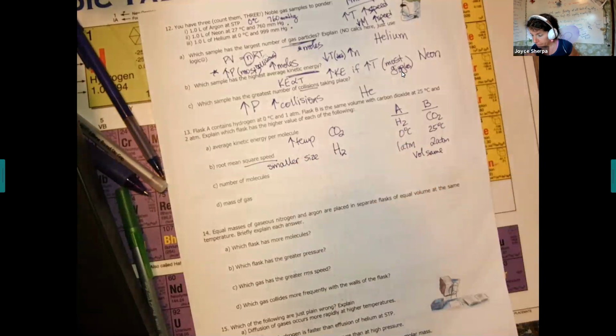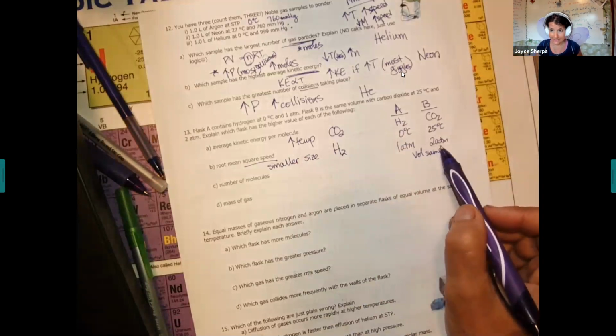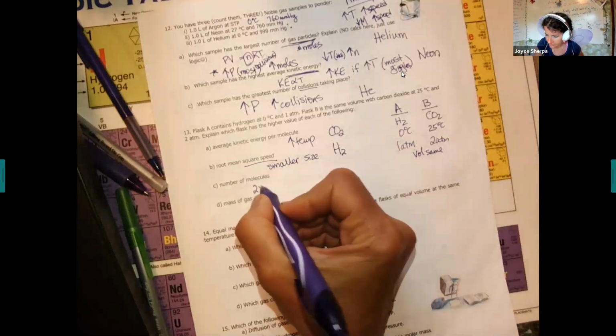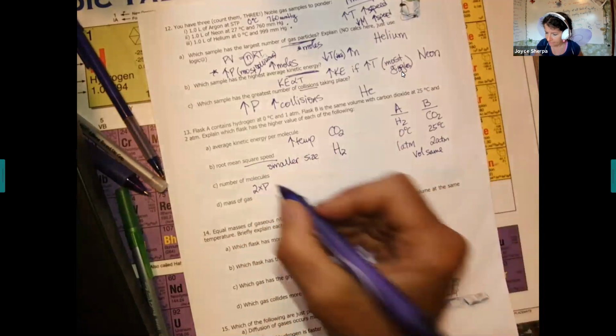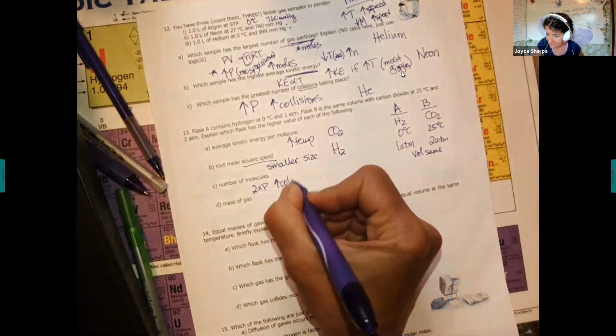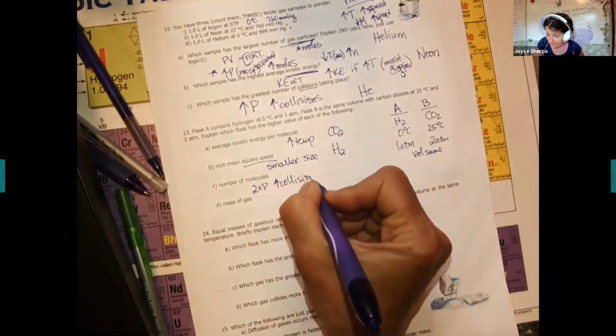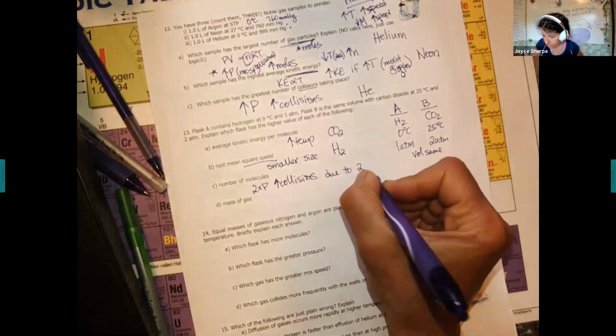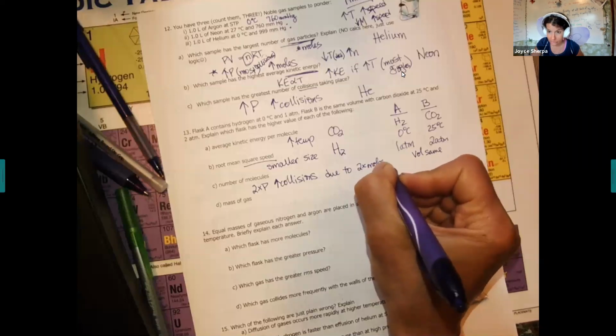All right, number of molecules, it's going to be the CO2, and that is because the change in pressure is significant. So since you double the pressure, which means more collisions, that must be due to double the moles, or close to that.